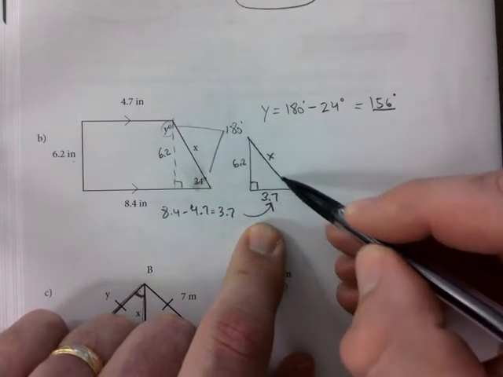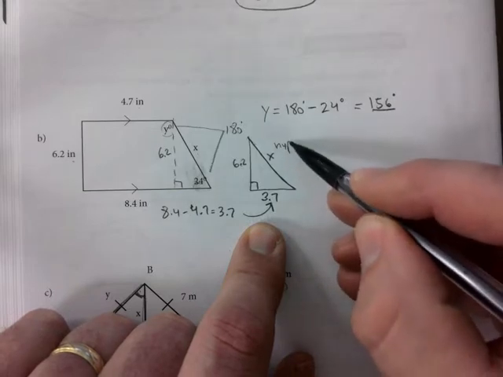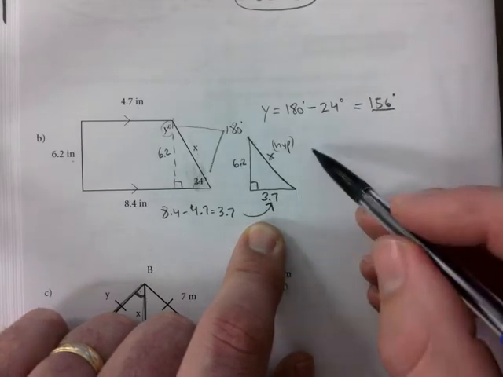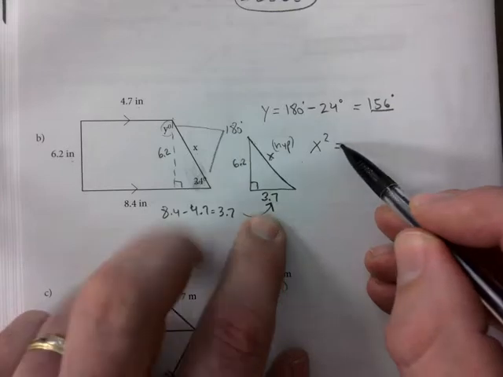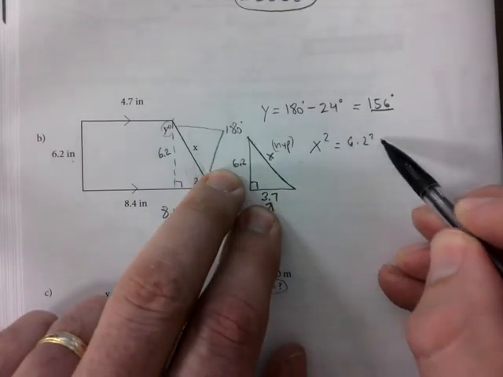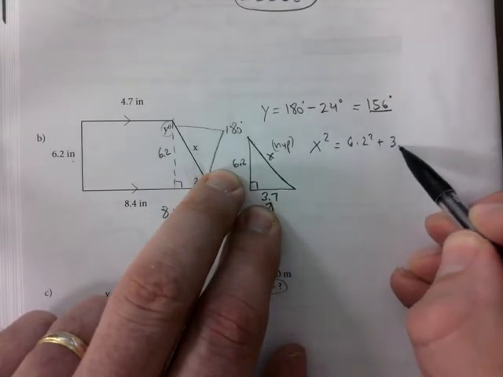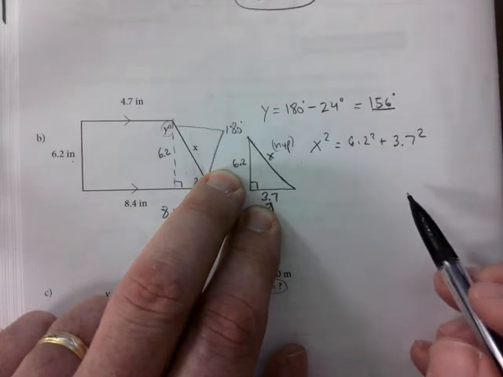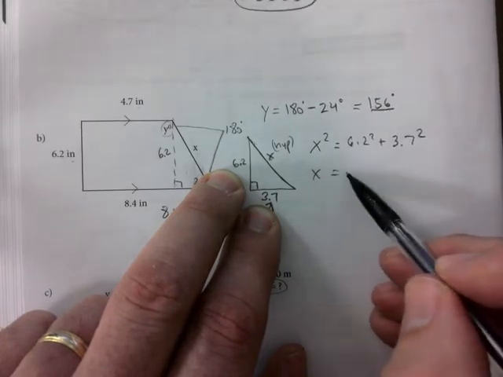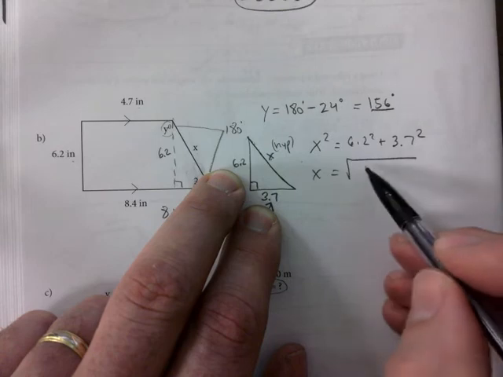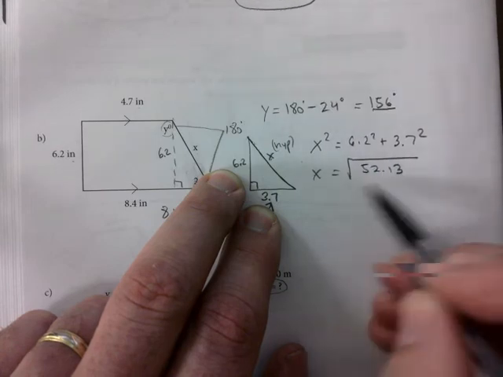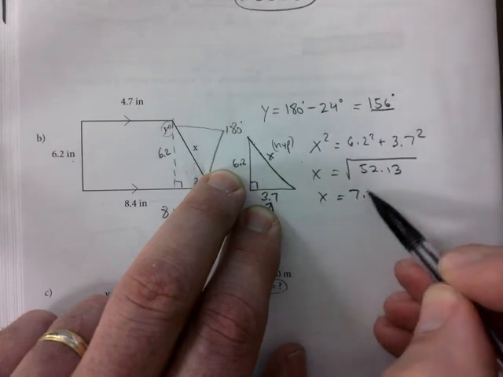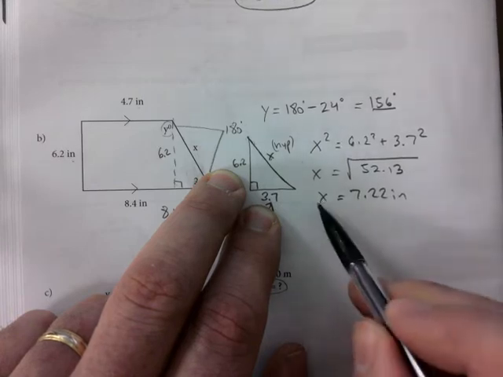And X here is the hypotenuse, right? I don't know if you want to label that clearly. So hypotenuse squared is going to be the square of the legs added up. So x is going to be the square root of that, which is 52.13, which gives you 7.22 inches.